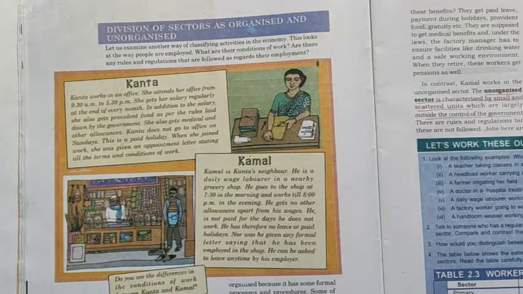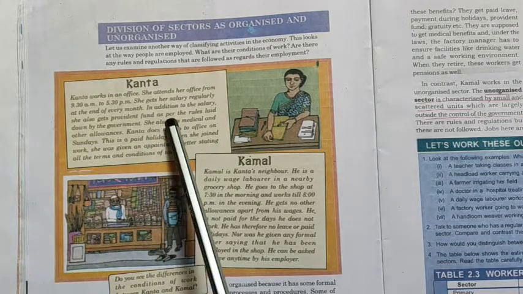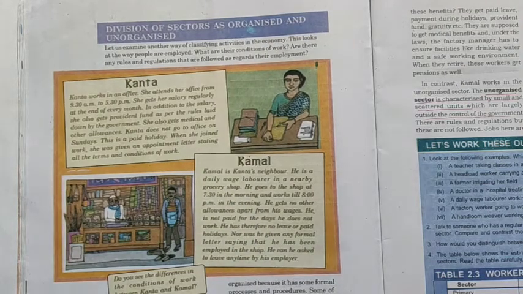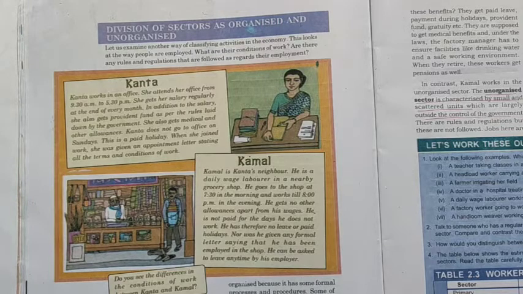First, let us look into the story of Kanta and Kamal. Both of them are employed, but they have some differences. What could those differences be? And what are their conditions of work? We shall see that in this story.